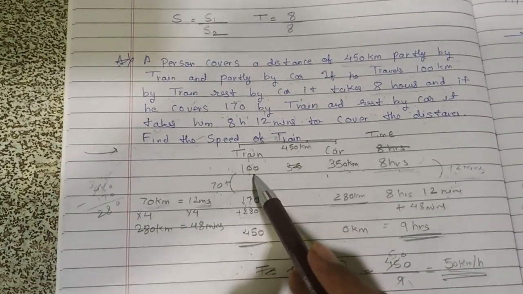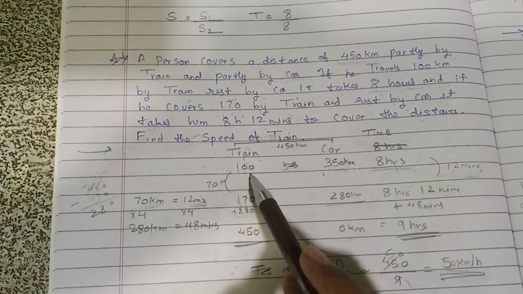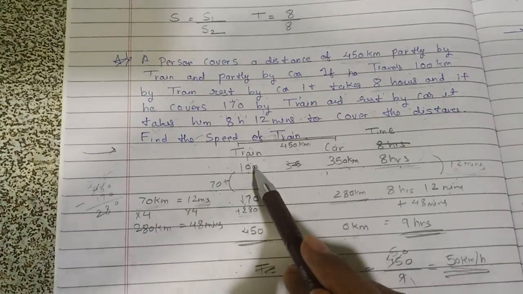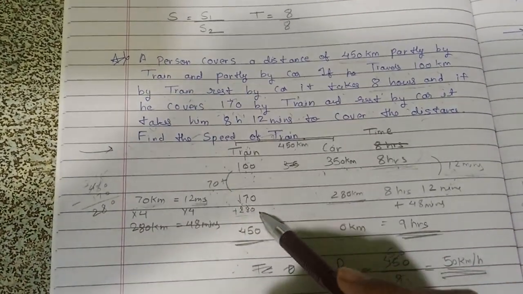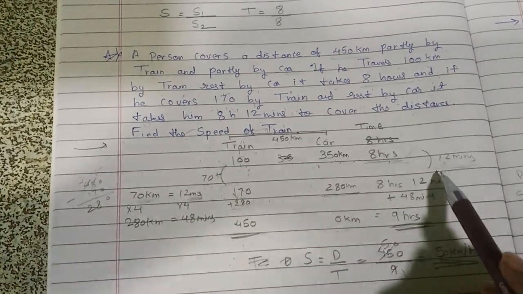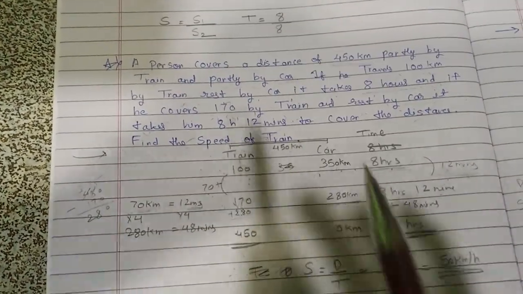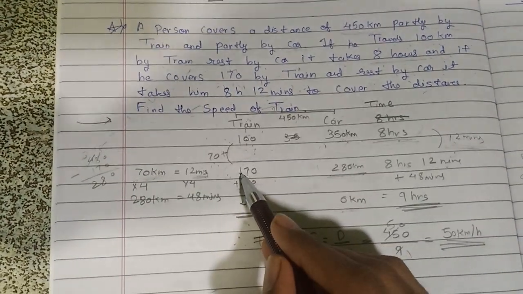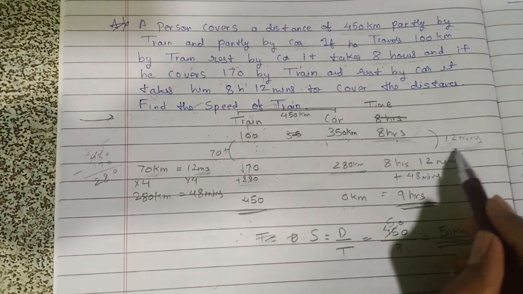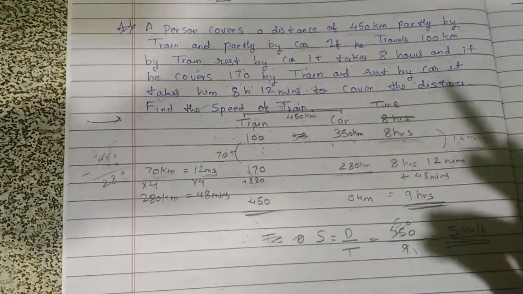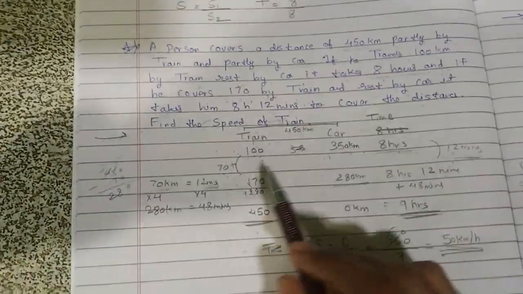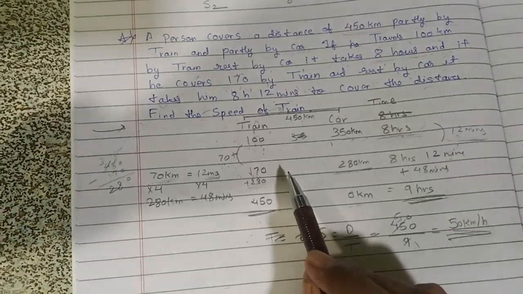For example, if he is traveling 100 kilometers by train, and then travels 70 kilometers more by train, which makes 170, there is a time increase of 12 minutes. Just remember this point, because this point is very important. If the man travels 70 kilometers extra by train, we get an extra 12 minutes. Okay, so basically the speed of the train is low compared to the car. Now what if I did like this?